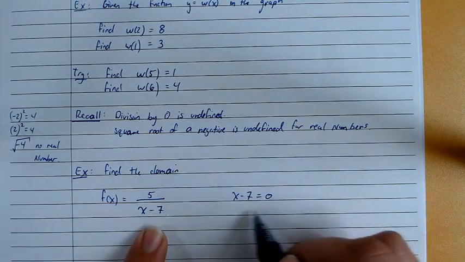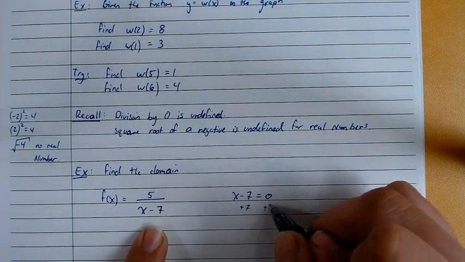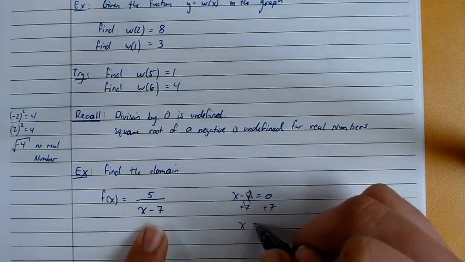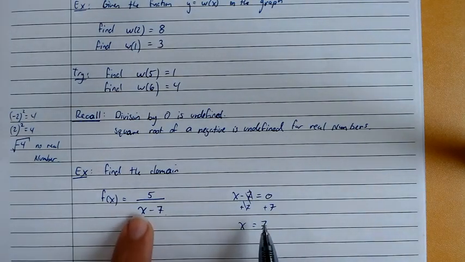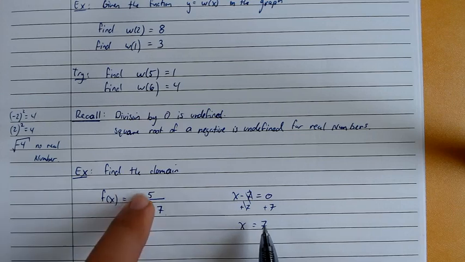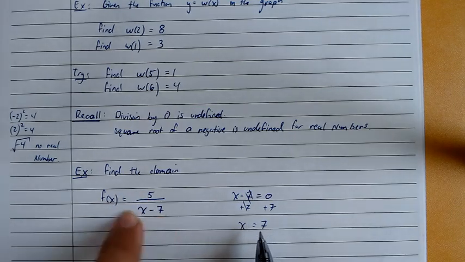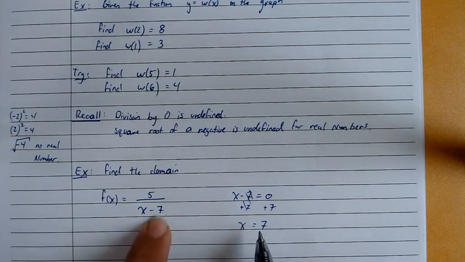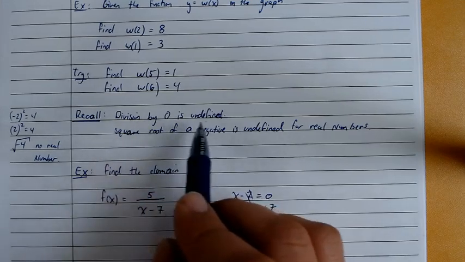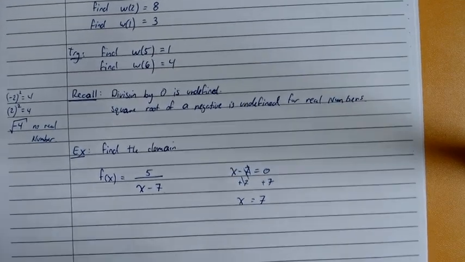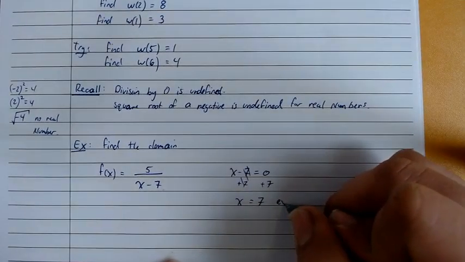Well, I could add 7 to both sides. And that would give me x is equal to 7. This right here is the only number that is not in my domain, because it's the only number that if I plug it in right here, gives me 5 divided by 0. Any other number will make this positive or negative, a fraction, a whole number, a decimal. Those are all fine. But by plugging in 7, 7 minus 7 is 0, and division by 0 is undefined. So here, this must be excluded from my domain.